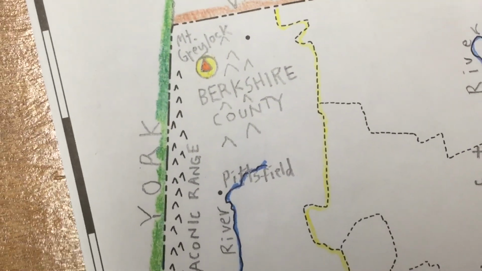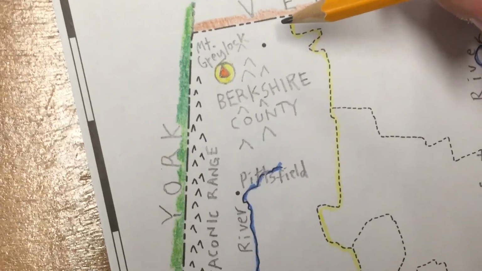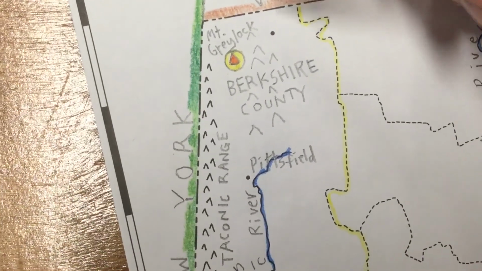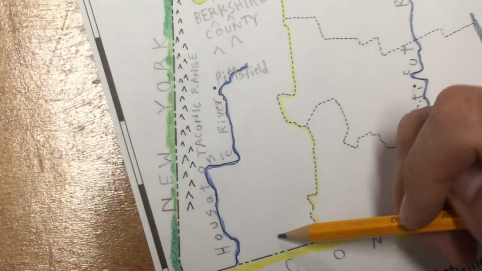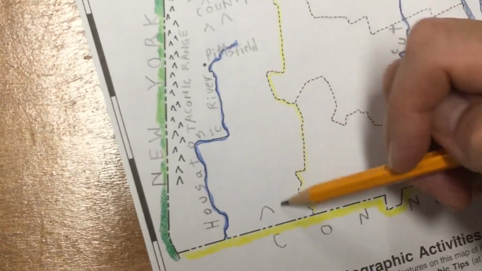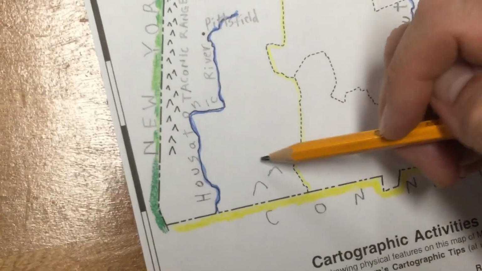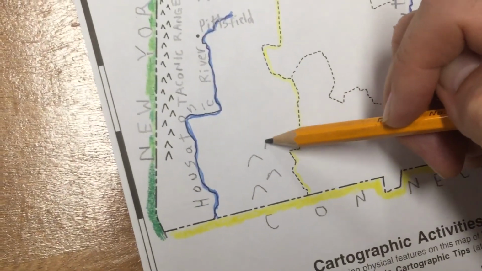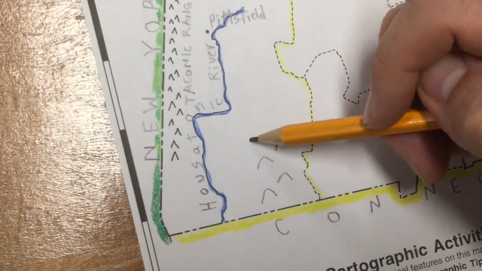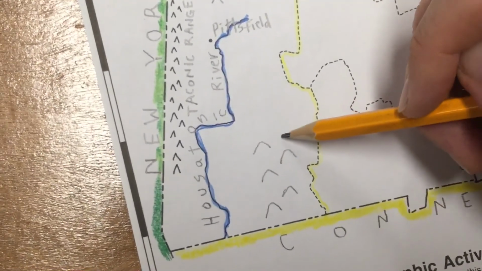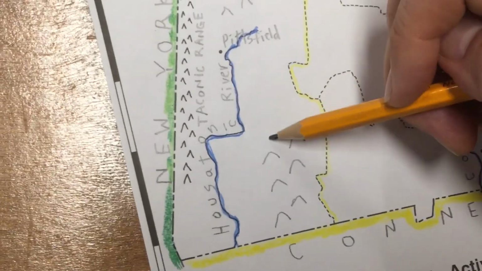Okay, and then we've got the Berkshire Hills, and those kind of run in the north-south direction. I'm going to make them a little bit more rounded, being a hill rather than a fairly tall mountain.